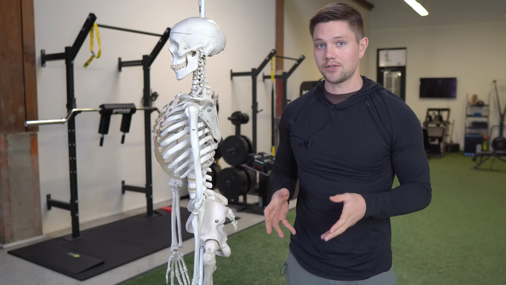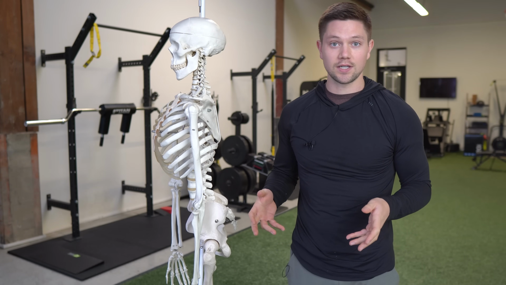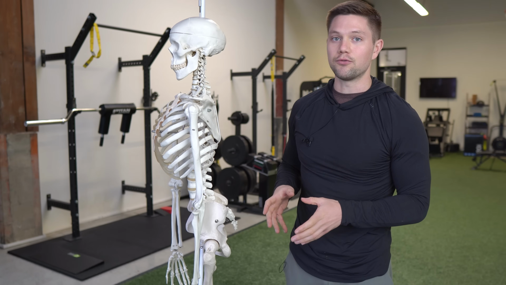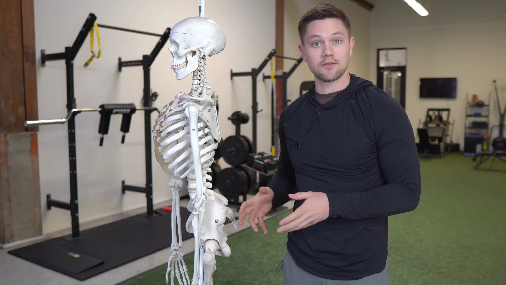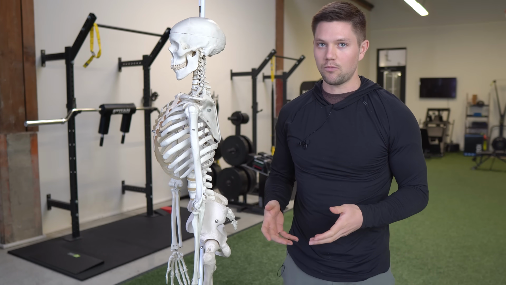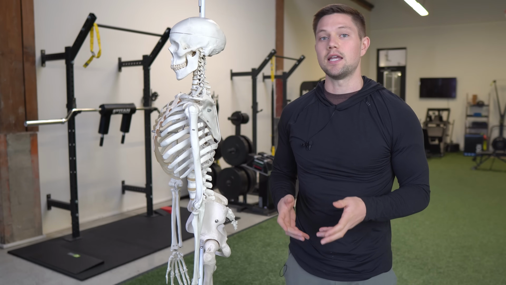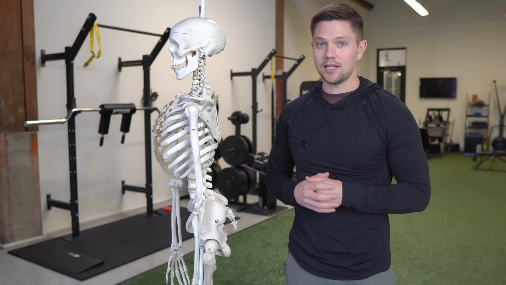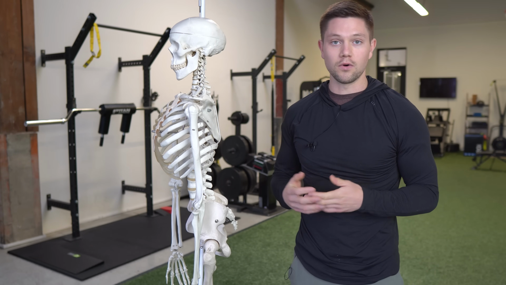Today I want to break down some of my principles that guide exercise selection and what I'm looking for when I'm trying to address a specific case. I think this should be really helpful for understanding why we pick some of the exercises we do and what you might need for your own individual situation or for a client.